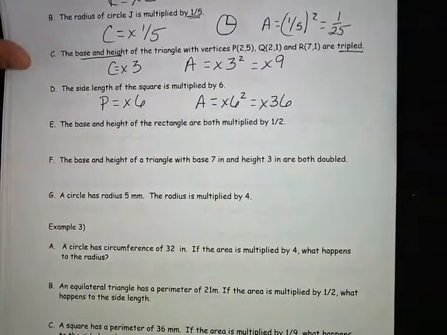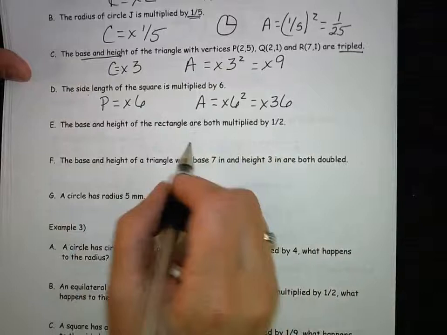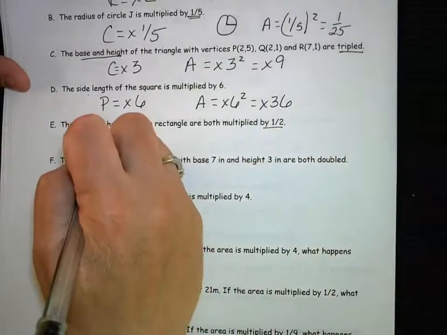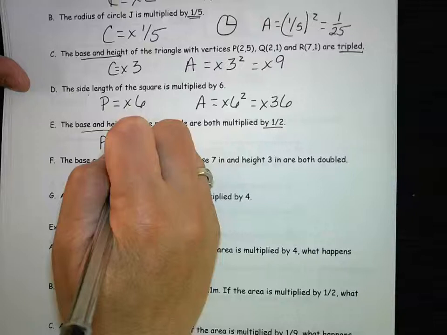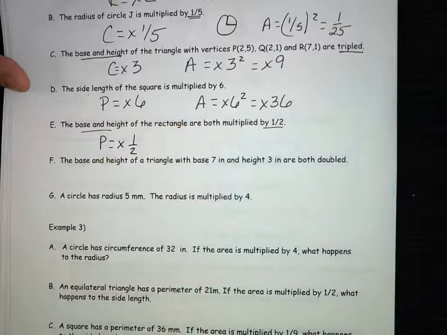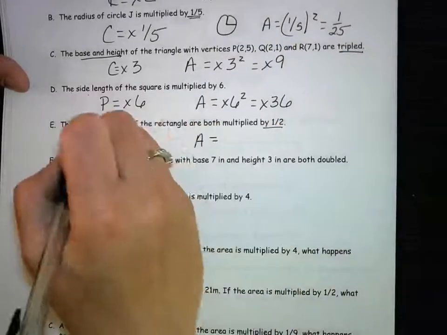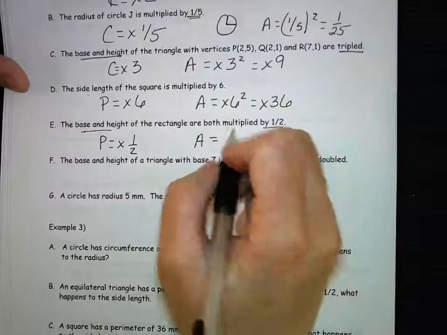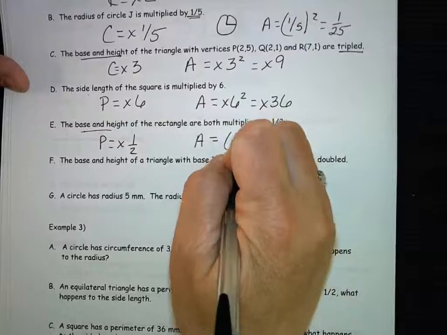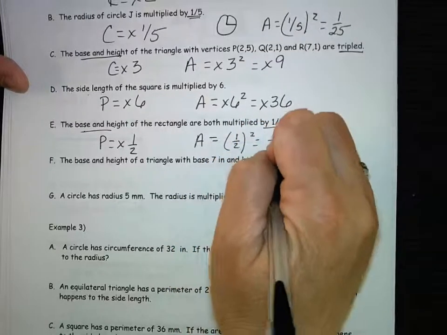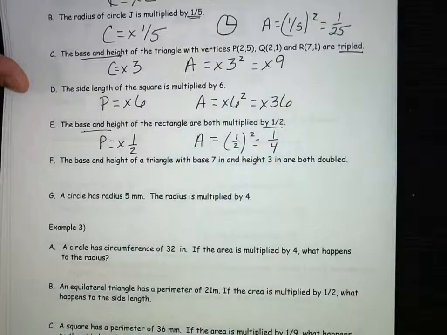Letter E, the base and height of a rectangle are both multiplied by 1/2. The perimeter will simply be multiplied by 1/2. Area, we've changed base and height, so we've changed 2 dimensions. So we multiply by 1/2 squared, or 1/4.